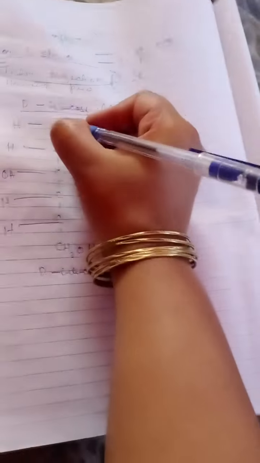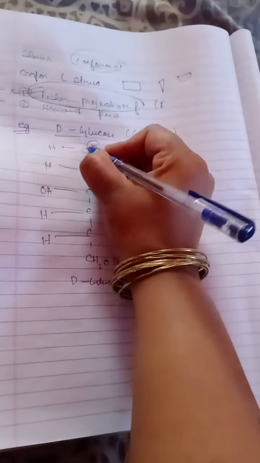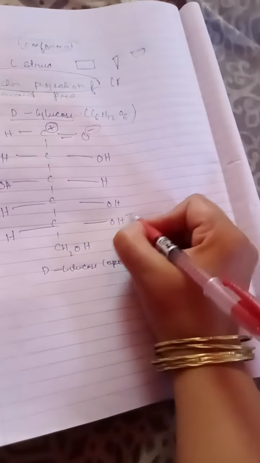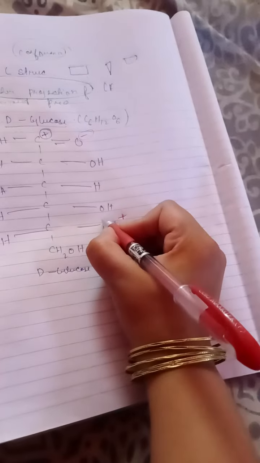How is this converted into the ring form in the case of Fischer projection? Learn. This carbon carries a positive charge, and oxygen is highly electronegative and carries a negative charge. This fifth carbon hydrogen carries a positive charge. First carbon and fifth carbon will form a ring. How?